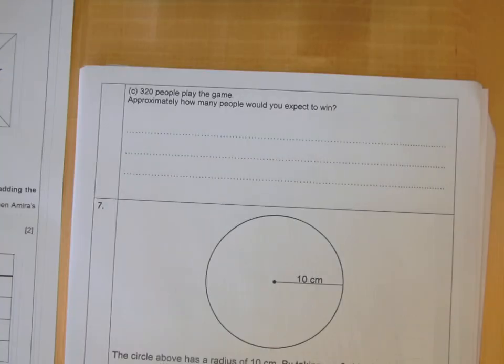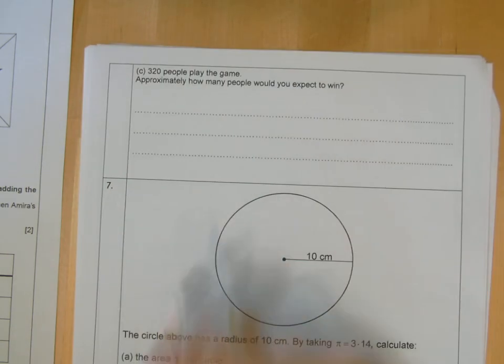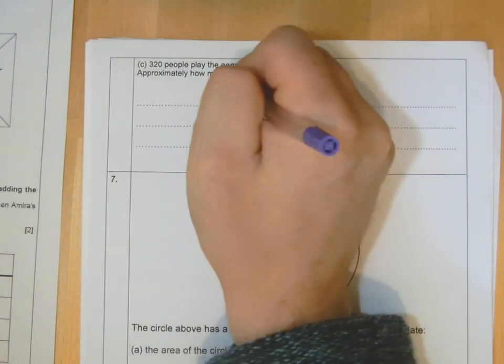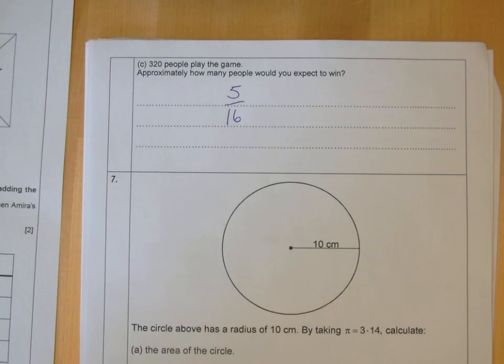Okay, on to part C. It says 320 people play the game. Approximately how many people would you expect to win? Now we've already seen Amira's chances of winning is 5 out of 16. What that means is if she played the game 16 times, she would win 5 times.